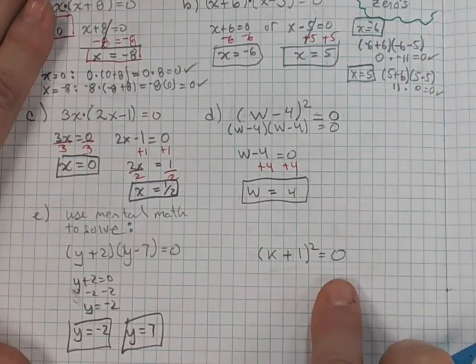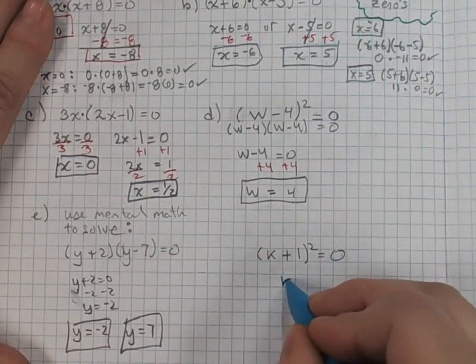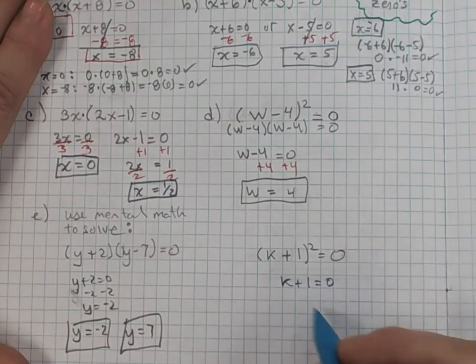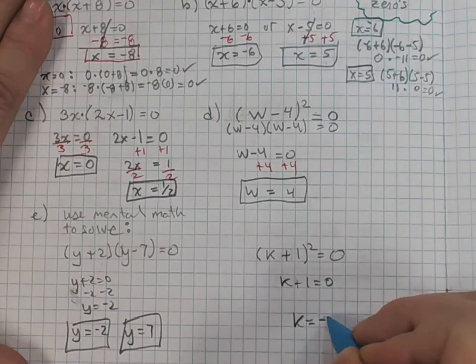How about this one? Mental math? It's a double root again. So k plus 1, I'm really just solving k plus 1 equals 0. What is that with mental math? K would have to be the opposite of 1, which is negative 1.